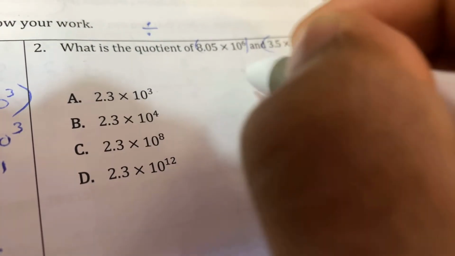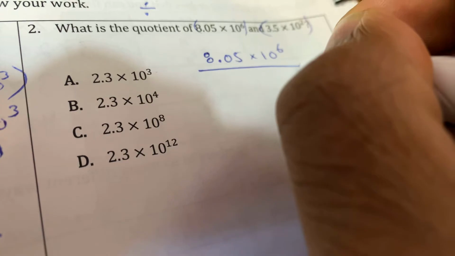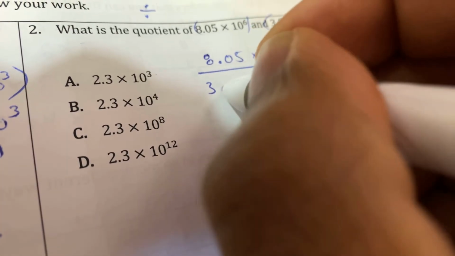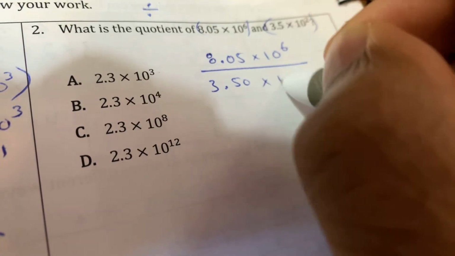Take a look at number 2, numero dos. The quotient. What is the quotient? I know when I'm talking about a quotient, I'm dividing here of this scientific notation and this scientific notation here. So what I'm going to do right here is 8.05 times 10 to the 6 over, dividing 3.50 if you want. You can add a little 0 there, make it look like money. Times 10 to the second.